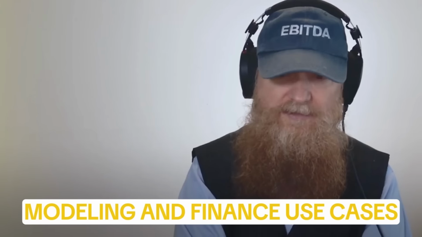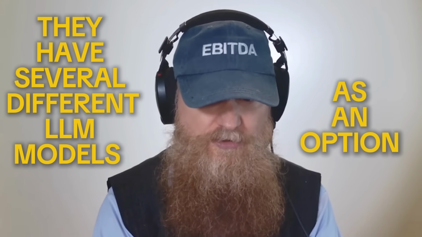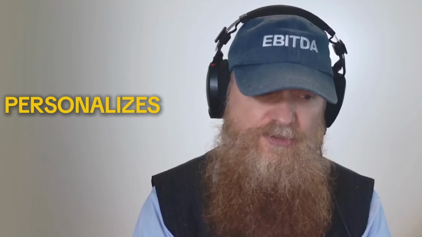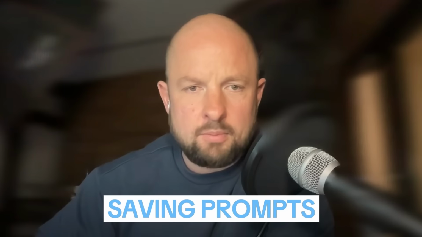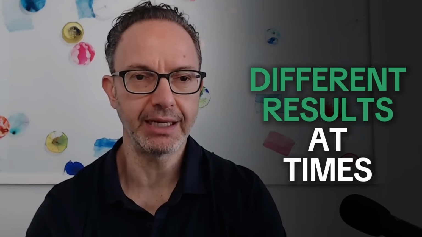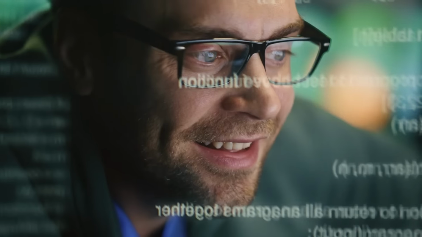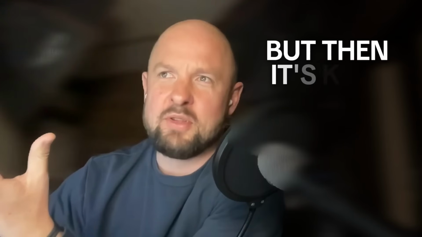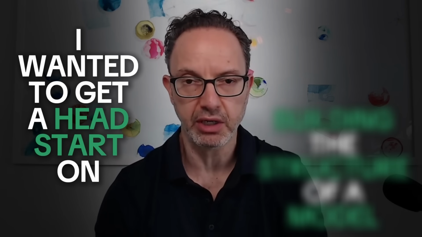Their focus is modeling and finance use cases. They have several different LLM models as an option, automate workflows, and personalize formatting, all within Excel. That one's an interesting one to me, saving prompts. I find that even using the same prompt is yielding different results at times. When you ask it to do too many questions at the same time, it can take quite a while to process. It's got the right answer. It's kind of fulfilled my prompt, but then it's kind of embedded hard-coded numbers in a way we would try and avoid. I wanted to get a head start on building the structure of a model. Maybe this would help save me time.